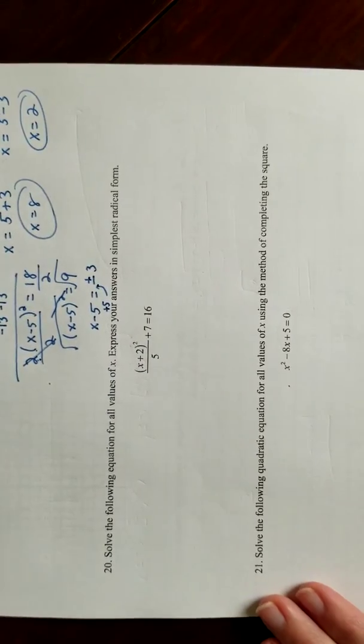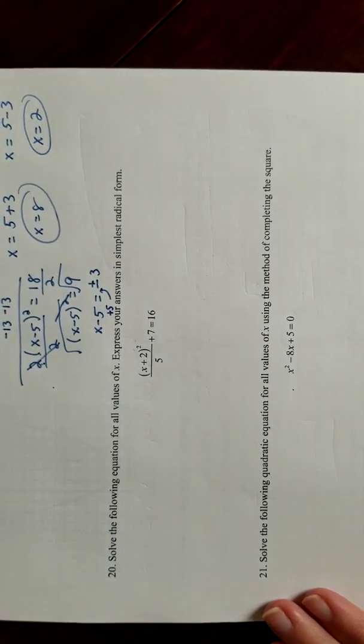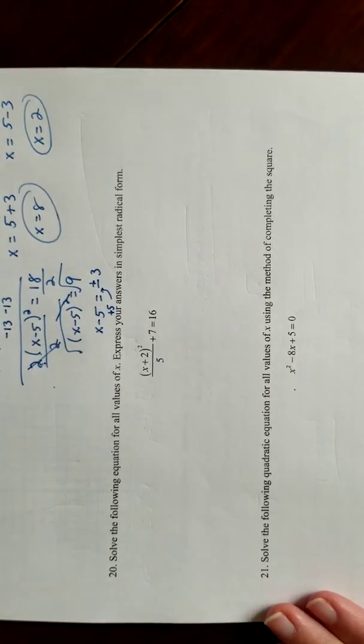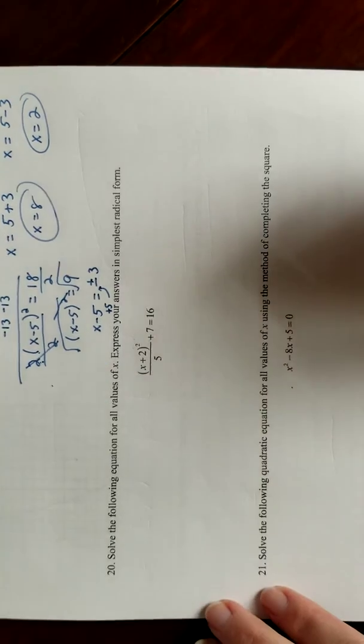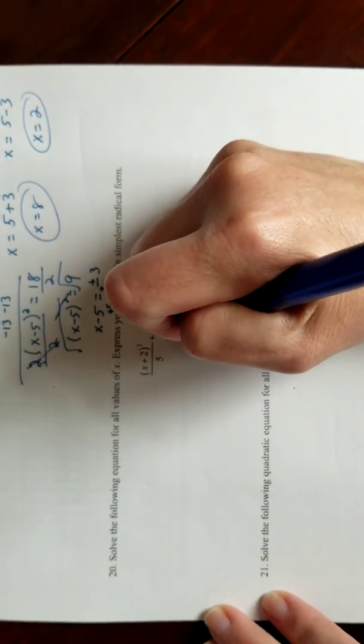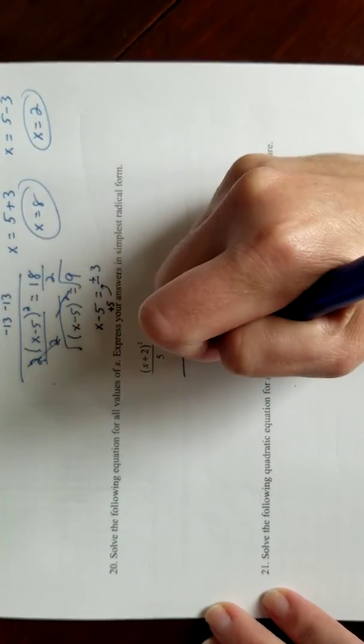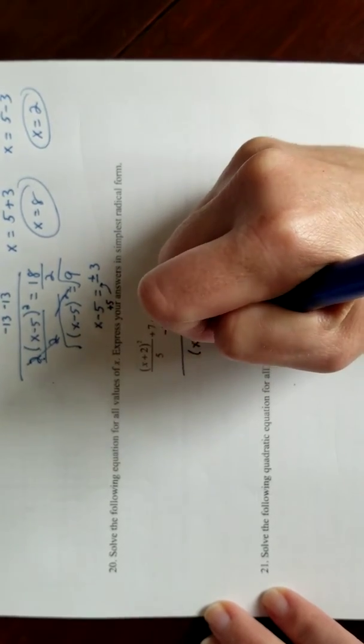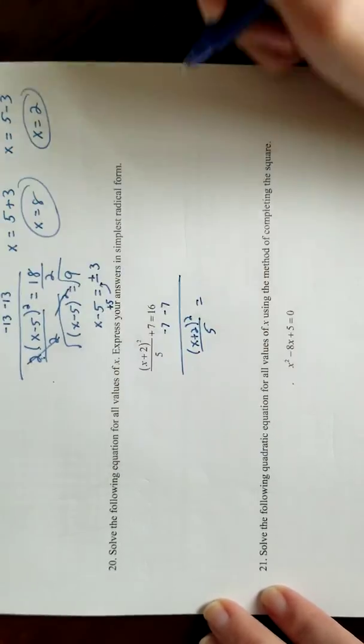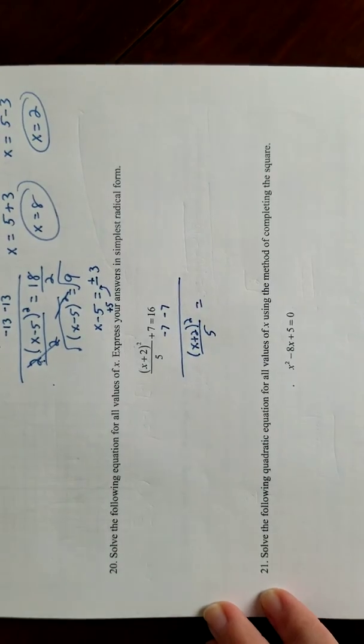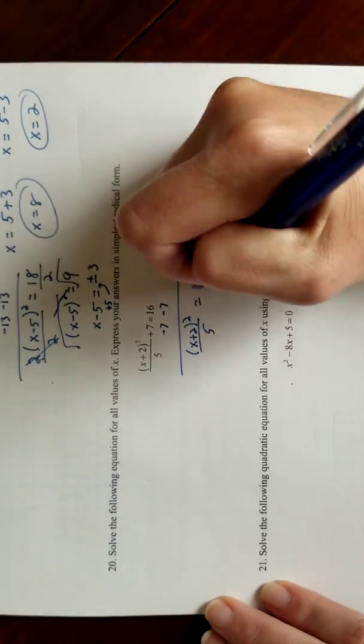20. Solve the following equation for the value of x. Express your answer in simplest radical form. All right, so we still have to undo all these operations. So first we're going to subtract 7 from both sides. (x plus 2) squared divided by 5. 16 take away 7 gives me 9.